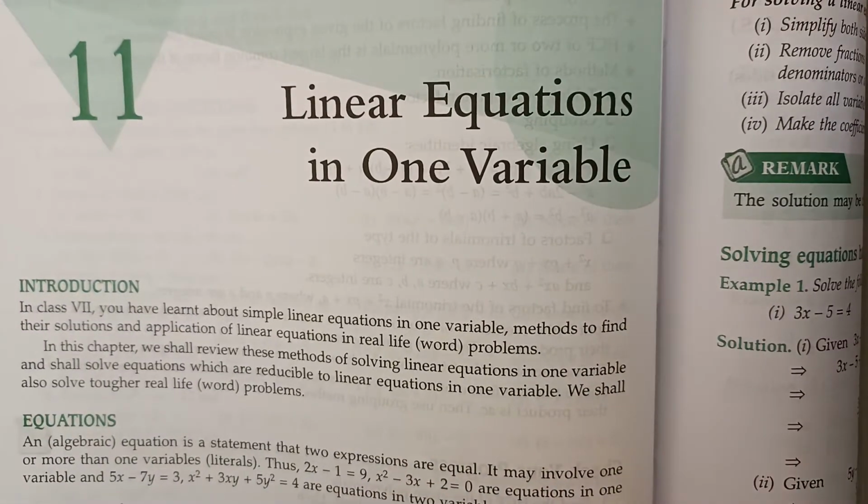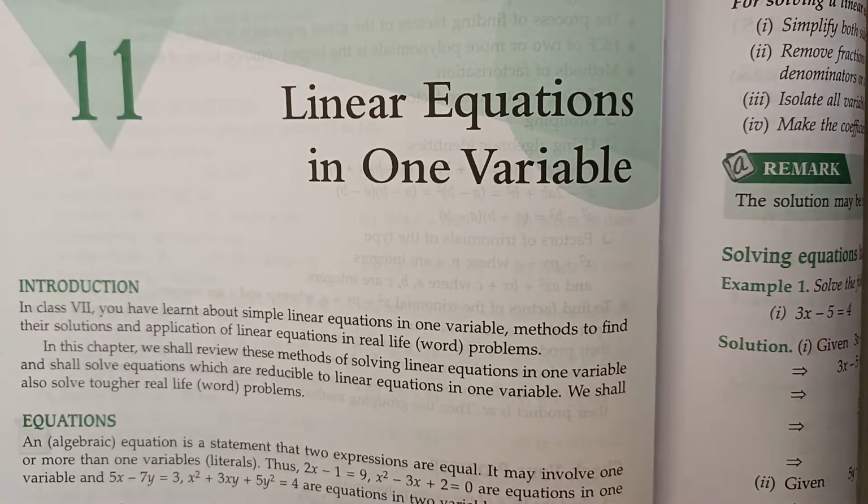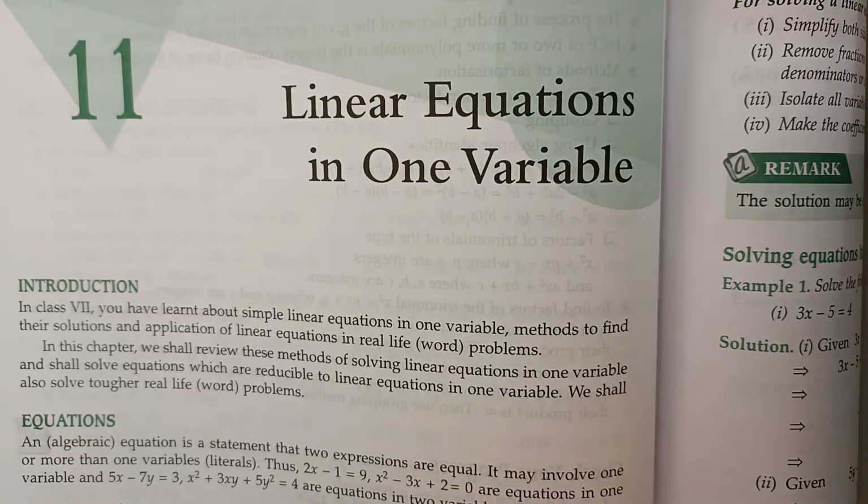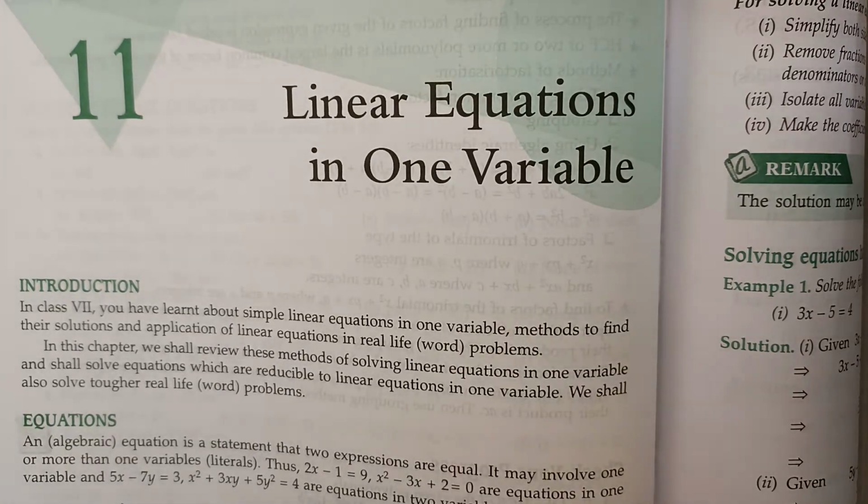Good morning, students. Today we are all going to start a new chapter, linear equations in one variable. I could not take your live class because of a network problem.